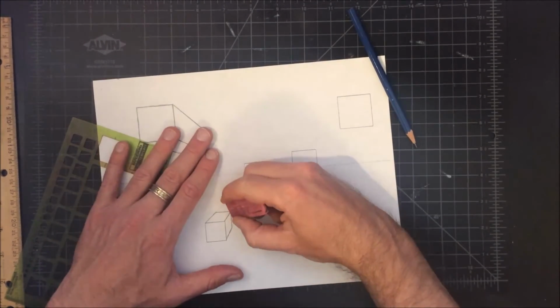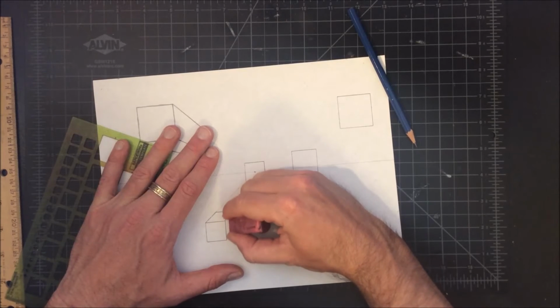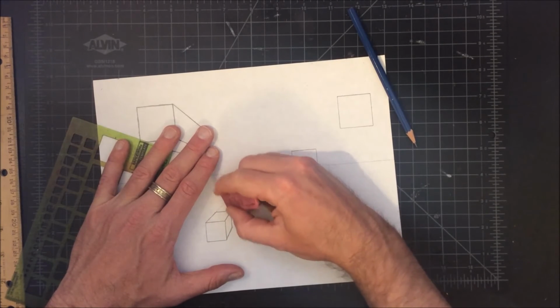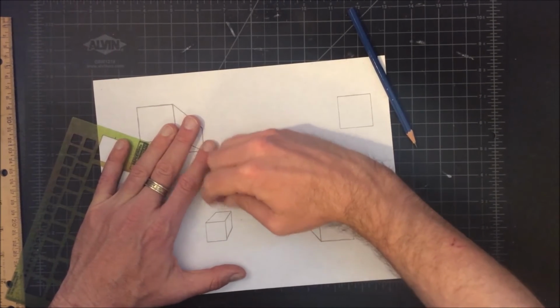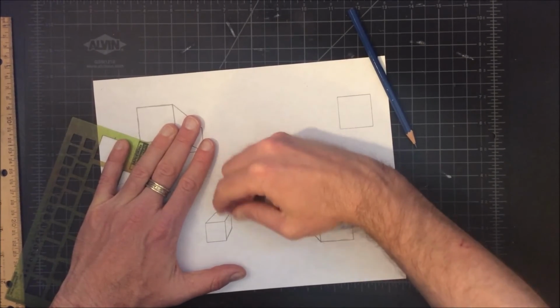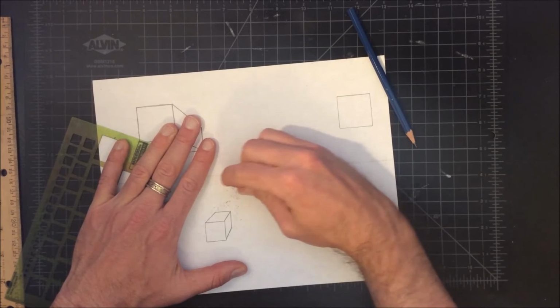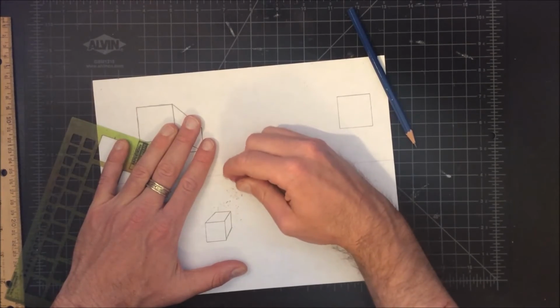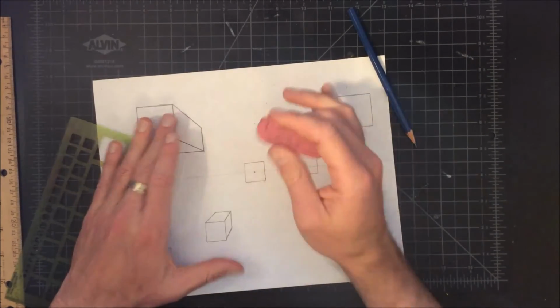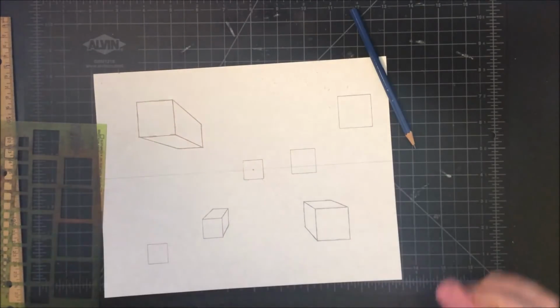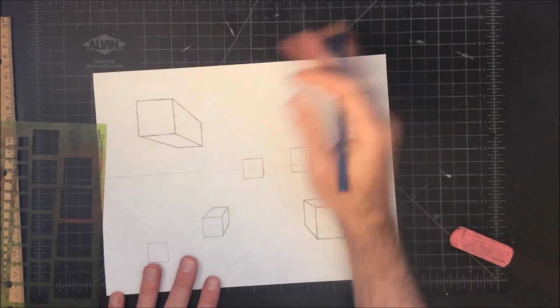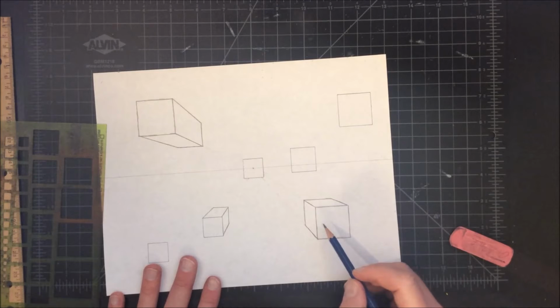And erase the ones I don't. All right. And there we go. So this is above, this is below.